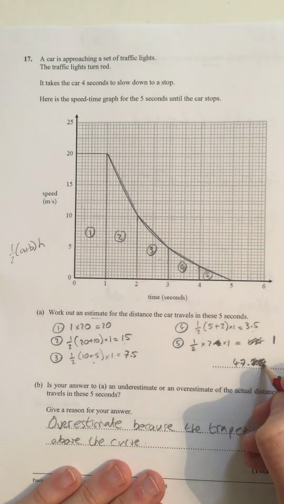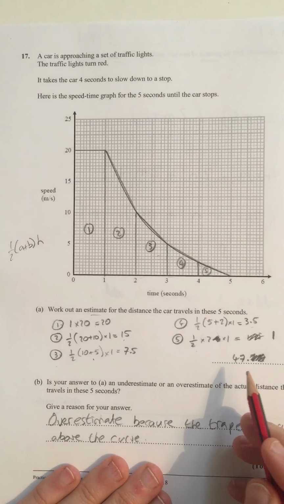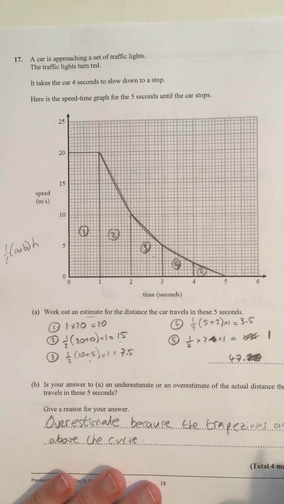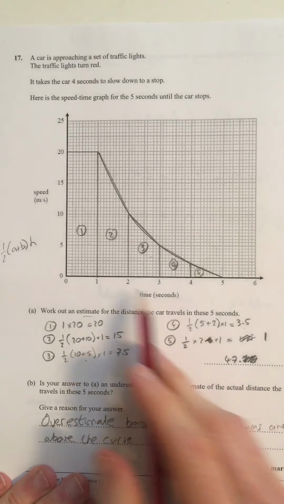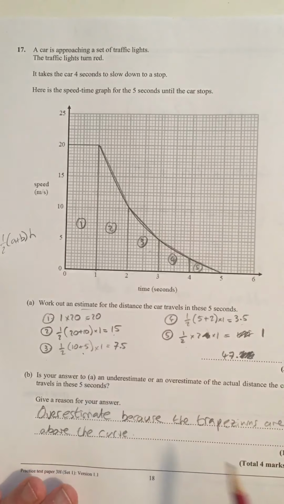And then add all of those together for the total area, and it's 47. Add all these together, we get 47. So that is an estimate for the area underneath that graph. So that's an estimate for the distance the car travelled in those 5 seconds.